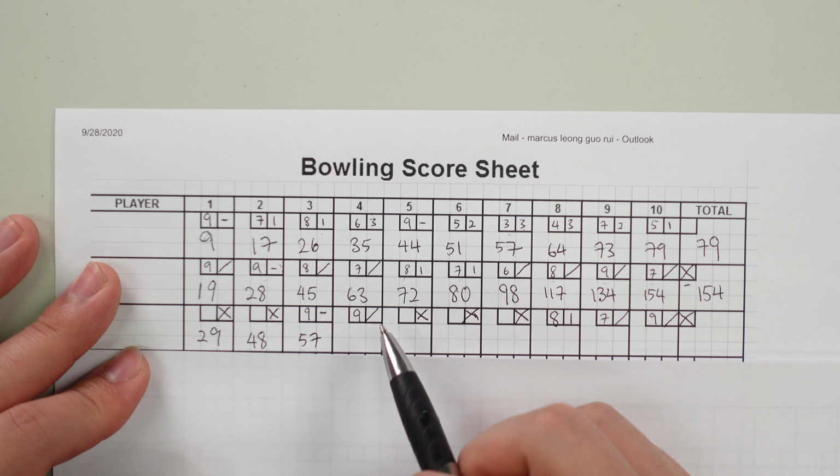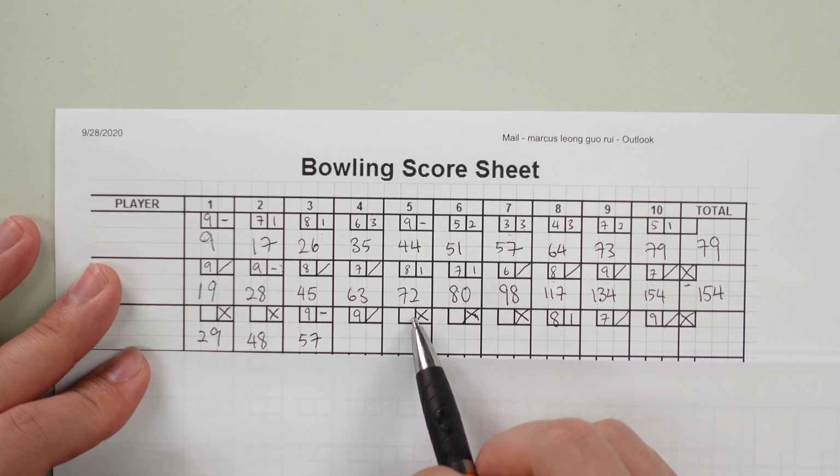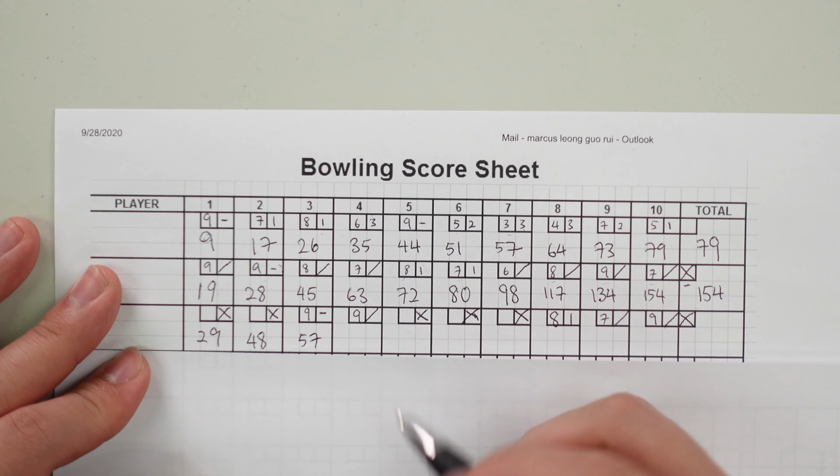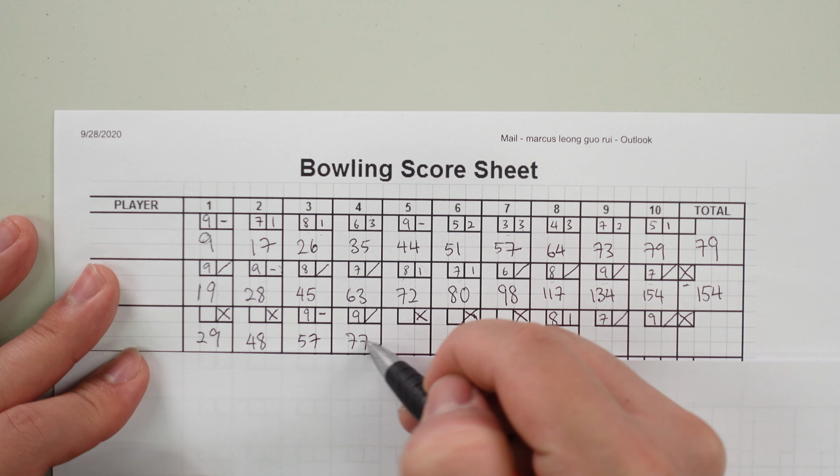Okay, so now 9 spare, it's a closed frame. So you have to look at the next frame's first shot, which is a strike. So 10 plus 10, 20. So you put 20 plus 57, 77.